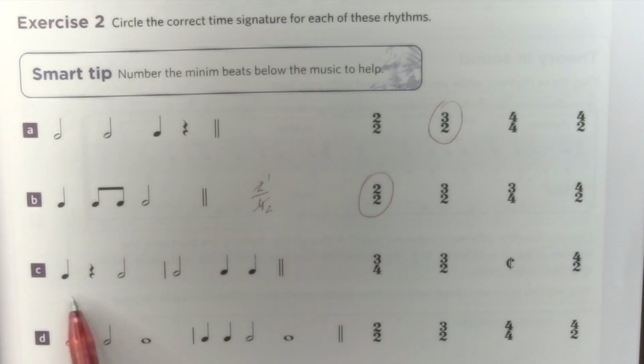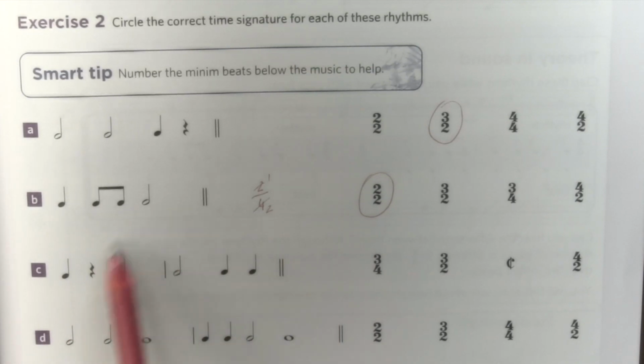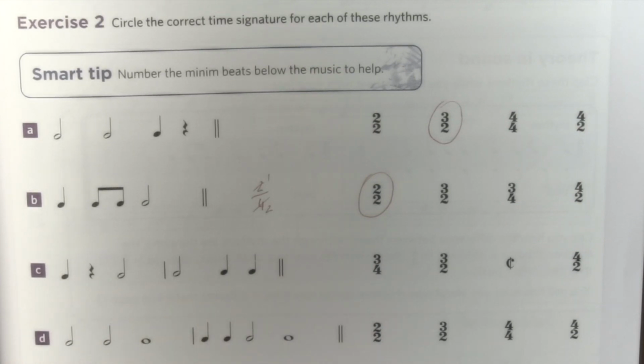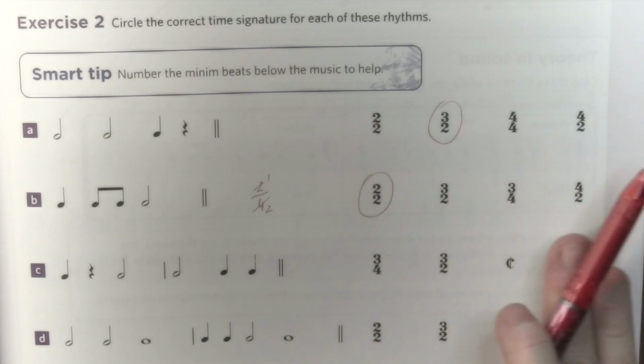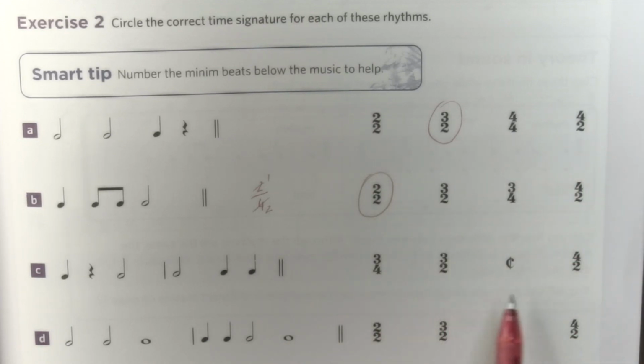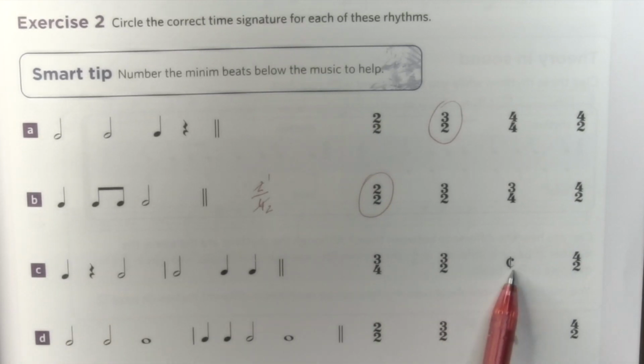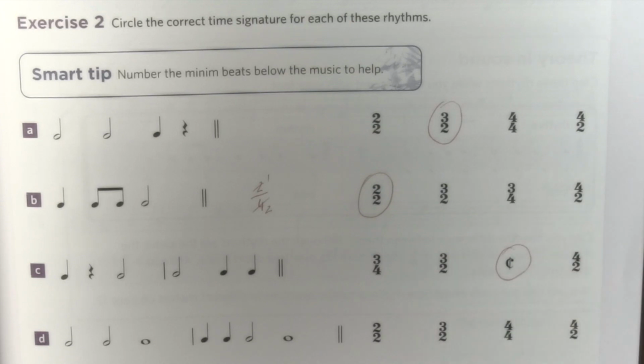So here we have 2 minims. Now let's have a look at here. We have the same as here, 1, 2, 3, 4 crotchets, 1, 2, 3, 4 crotchets. So we can have either 4/4 or 2 halves. Now I've said that without looking at the options. So now we look at the options and we see what we have. 3/4 can't be, 3 halves can't be, 2 halves, this is half common time, and 4 halves. Now 4 minims it can't be because we don't have 4 minims, but we have just 2. So this is 2 halves, and this is exactly what it says. So half common time.